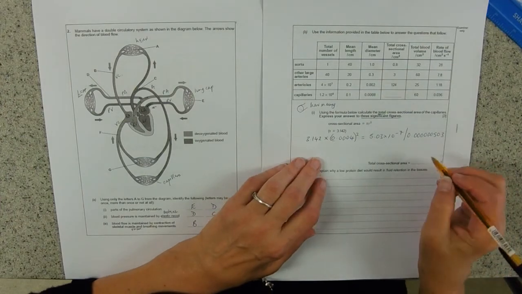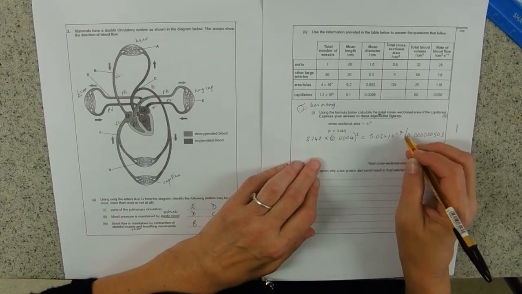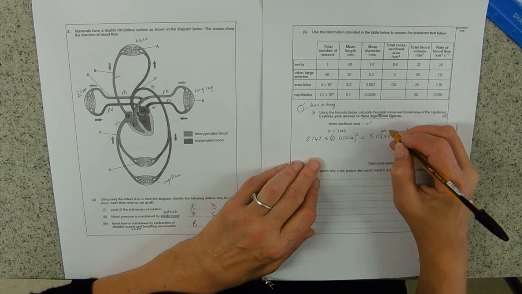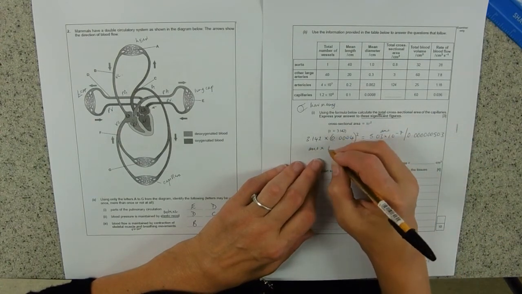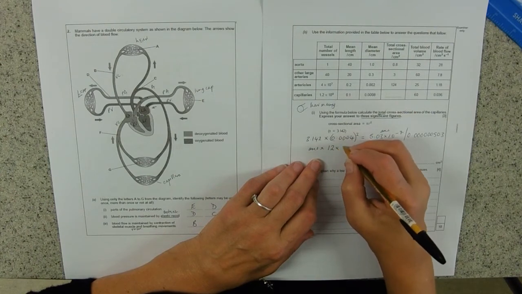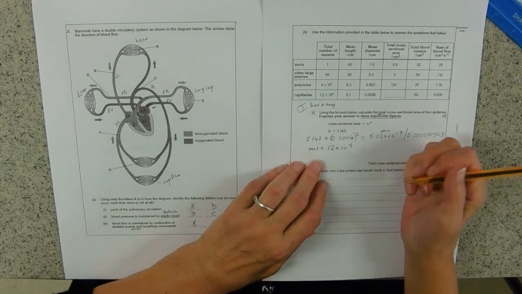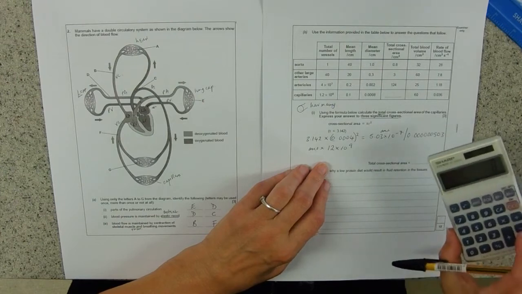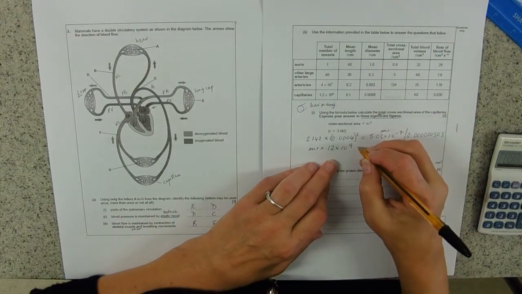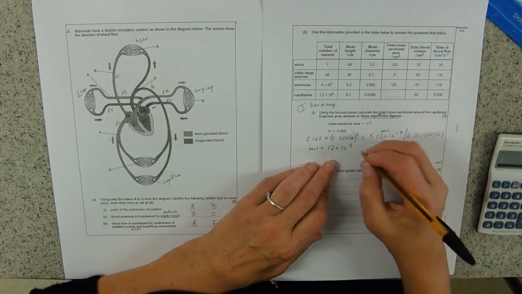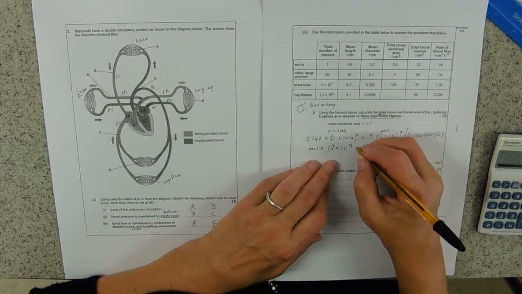Interesting. You're then going to need to multiply that, so I'm just going to call that ants, because otherwise I'm going to run out of space, by the total number of capillaries. Now again, my rubbishy calculator doesn't have enough decimal places on it, and it certainly doesn't do to the power, so a scientific calculator would be your best thing.